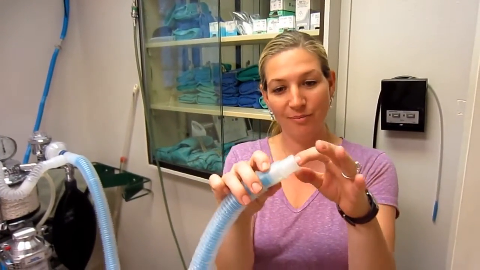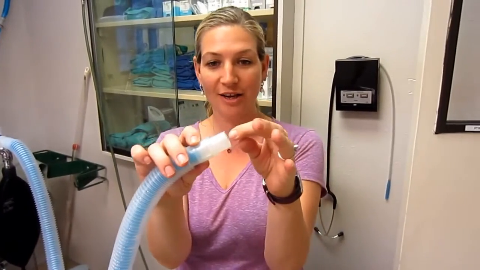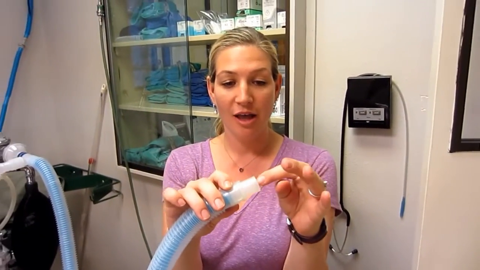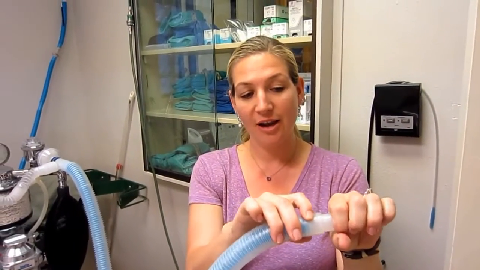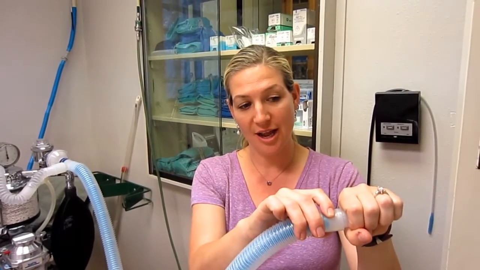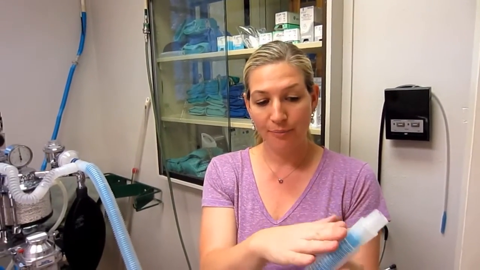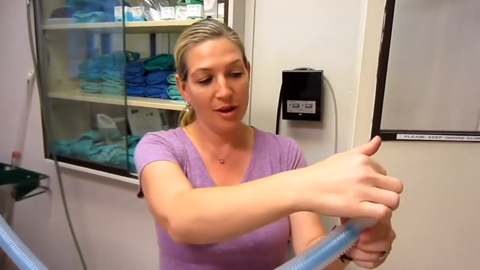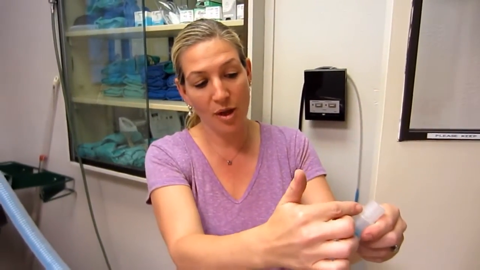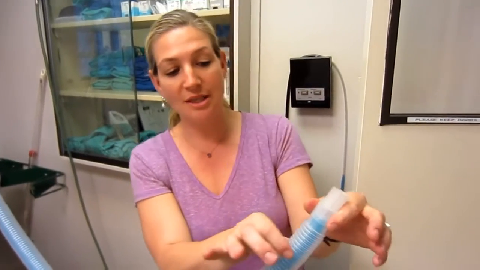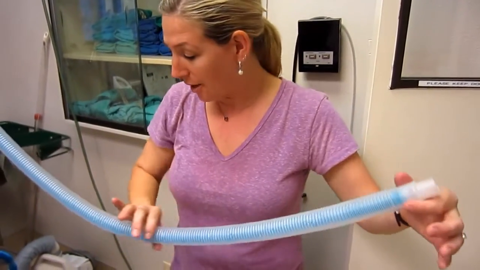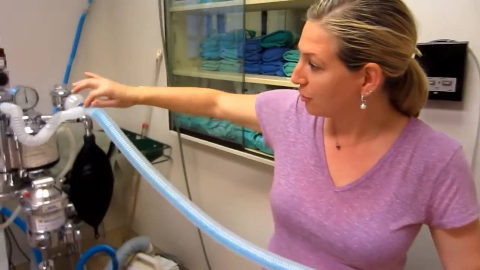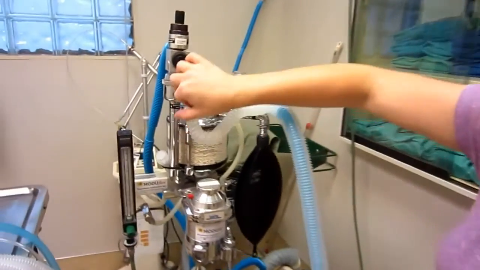This is typically referred to as a Y connector, and this is where you would have an exhalation tube that's actually connected to your inhalation tube. And so it goes into the patient, comes back out. So with an exhalation on the outside of this blue tube, the air goes back through here.